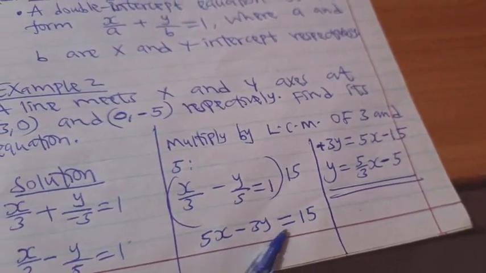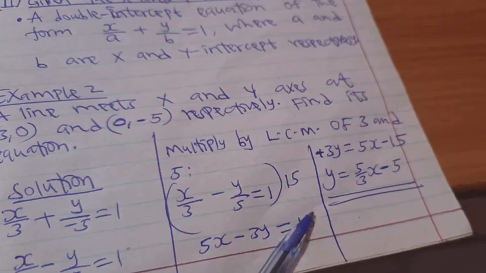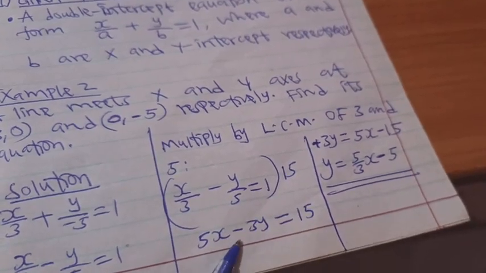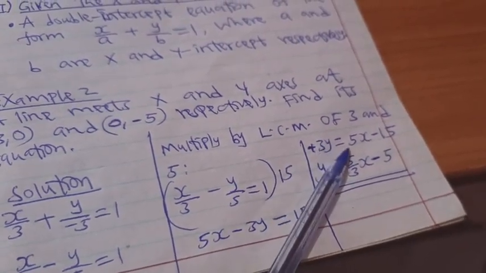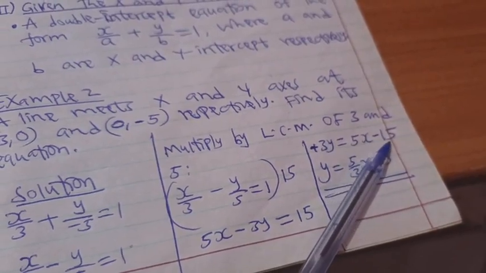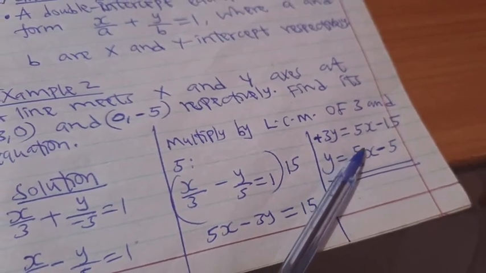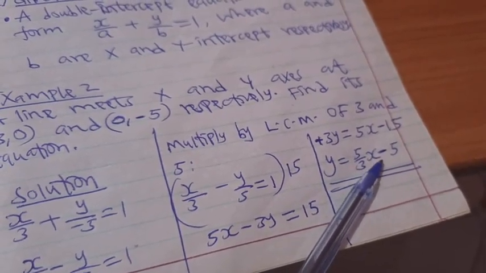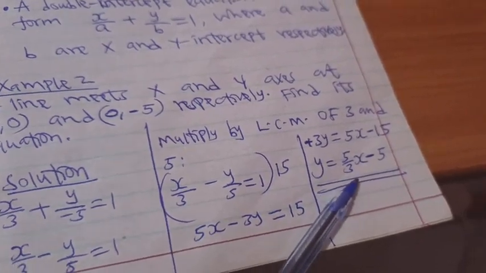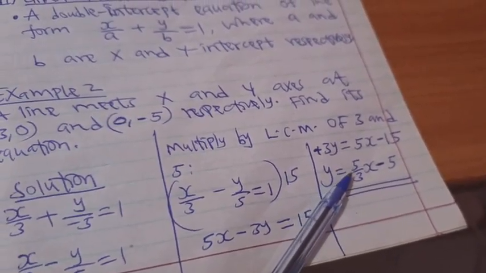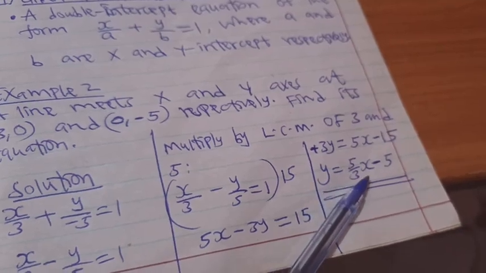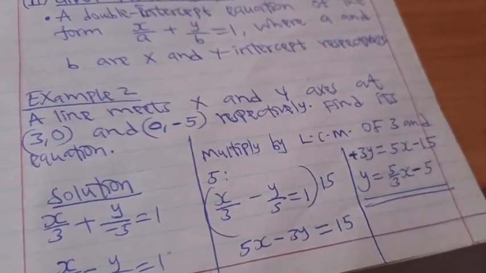Taking this 3y to the other side, it becomes positive 3y. 15 on this side, it becomes 5x minus 15. That is 3y equals 5x minus 15. Dividing through by 3, I get y equals 5 over 3 x minus 5, which can be written as y equals 1 and 2 over 3 x minus 5.